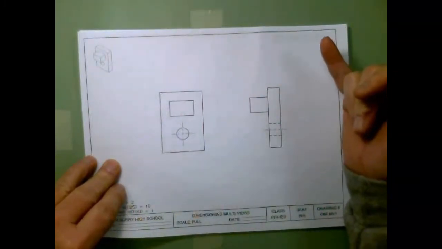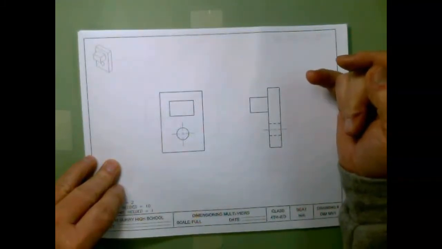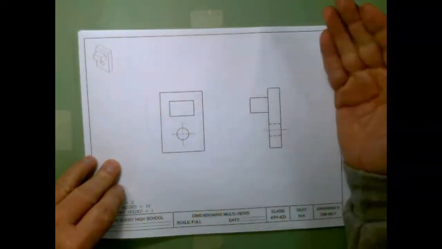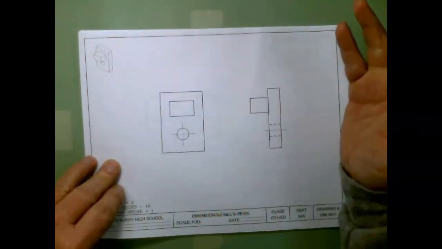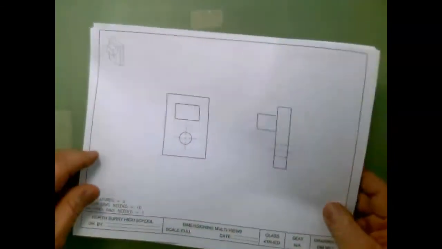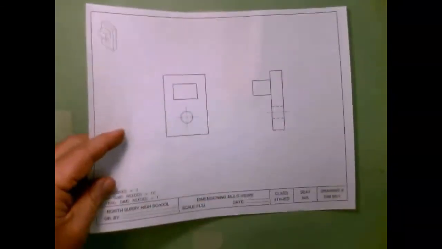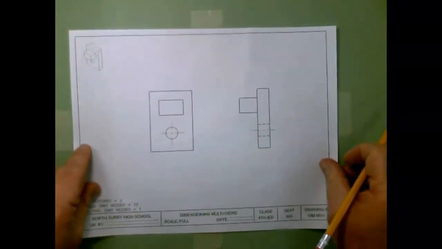And the most common number of views is 3. You can usually dimension most objects between 2 and 3 views. And if it's a really, really thin object, well, 1 view is all you need. But these are multi-views, okay? So let's start with the first one here that we've got. Let's look and see what we've got on this one. It's pretty straightforward.